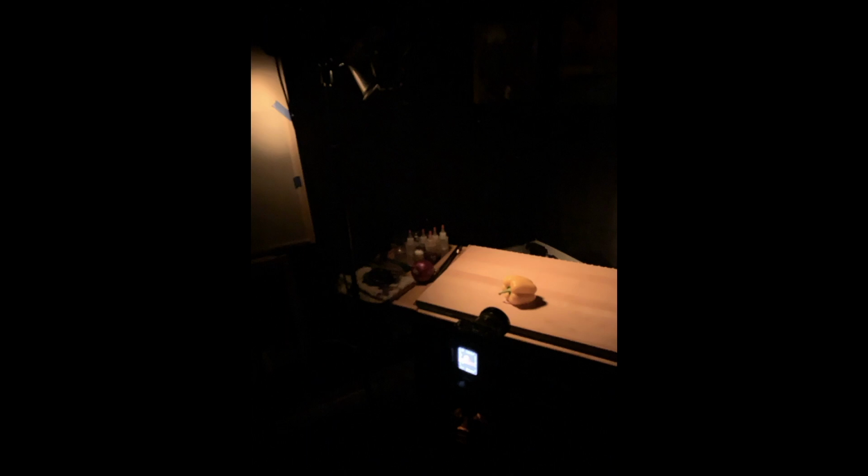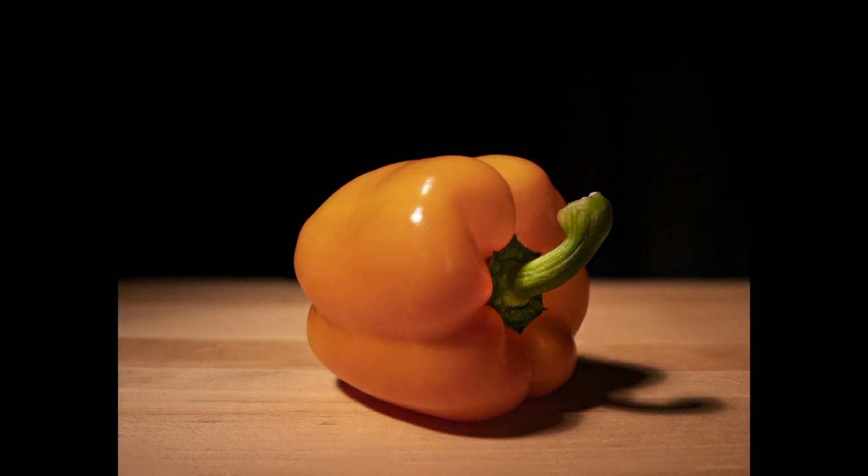So I eventually, like I said, scrapped the idea of the yellow just because the yellow bell pepper and the cutting board seem to clash a little bit too much. So I went with a deeper orange-red type of setup. And I ended up doing an orange bell pepper, which in my opinion, the contrast is quite nice with the orange and the black. I love Halloween anyway, but yeah.